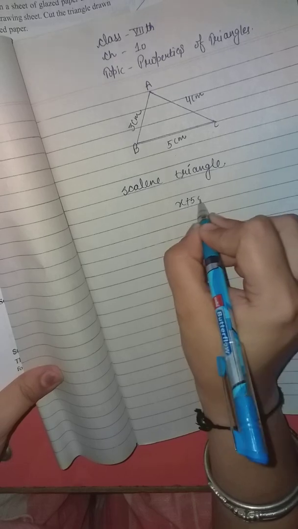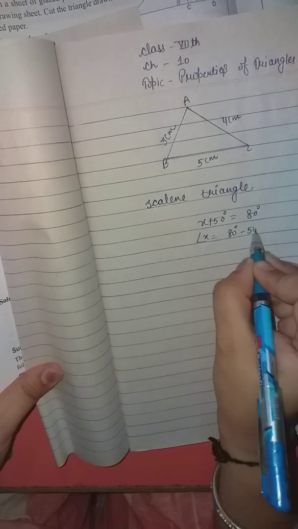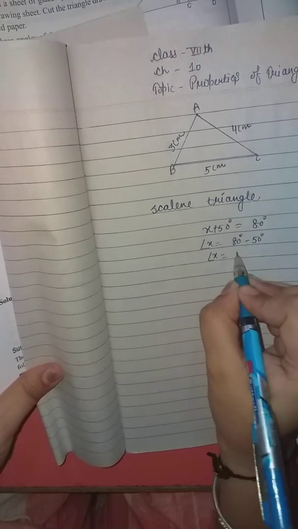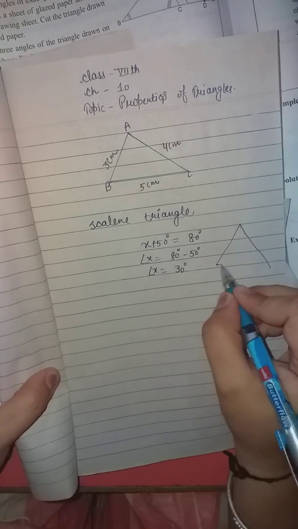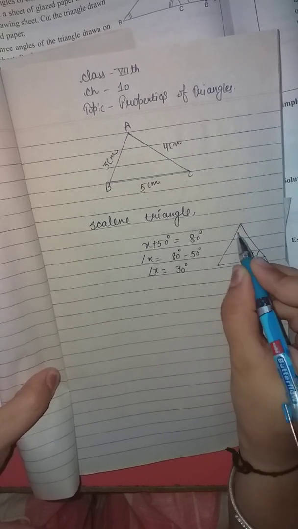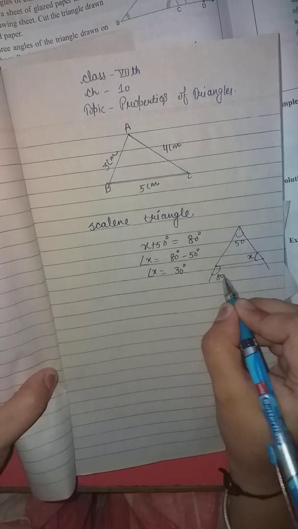So x plus 50 is equal to 80 degree. Now angle x is equal to 80 degree minus 50 degree. So the value of x is 30 degree, because we have two interior angles, one is x and second one is 50, and one exterior angle, that is 80 degree.